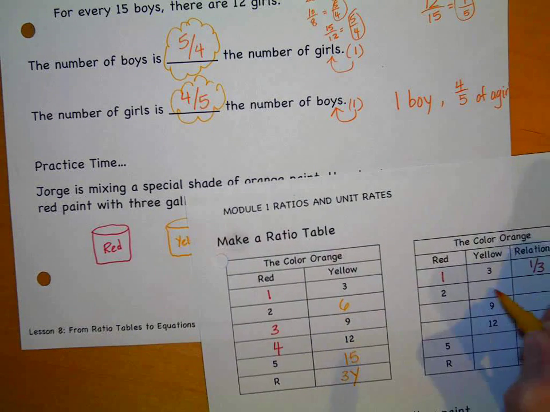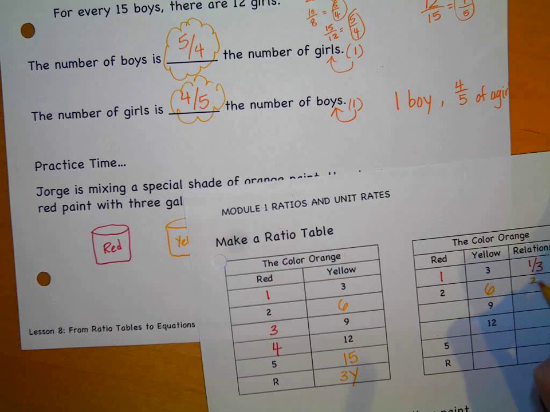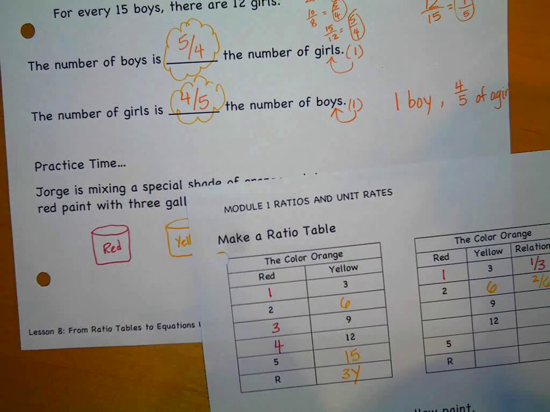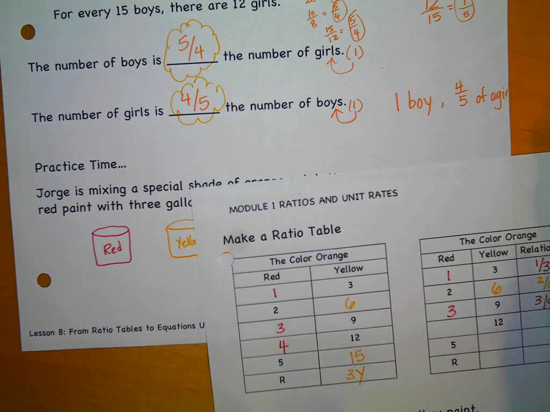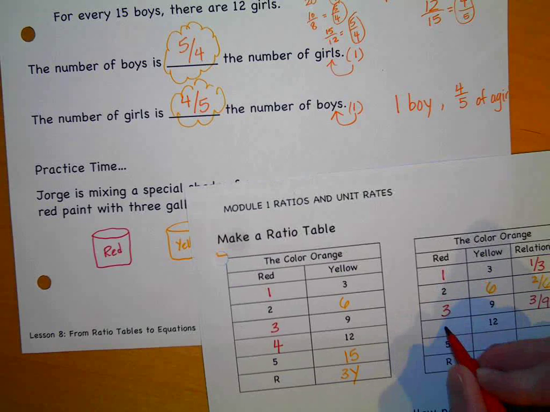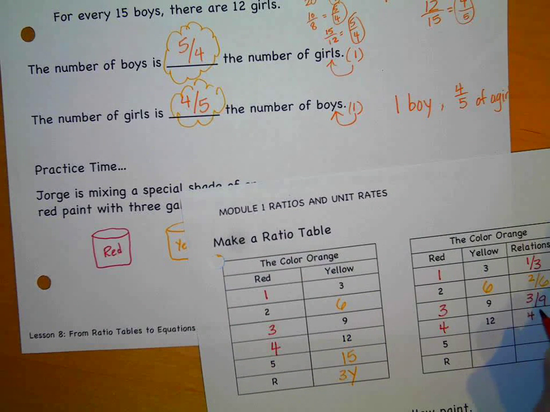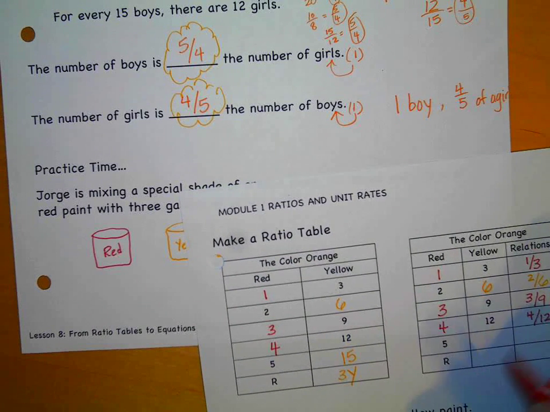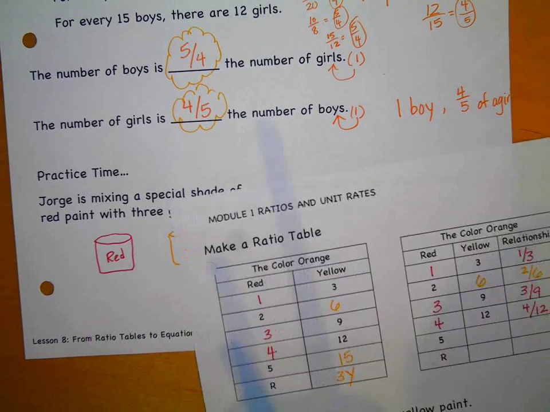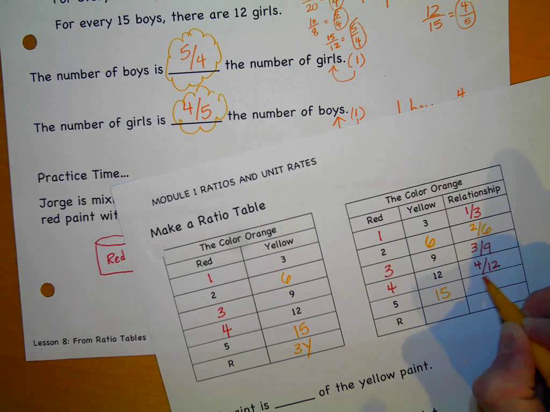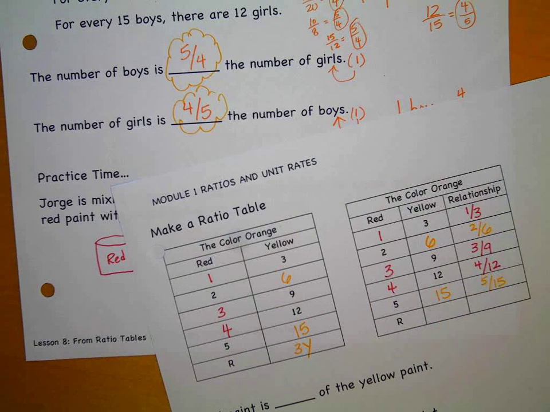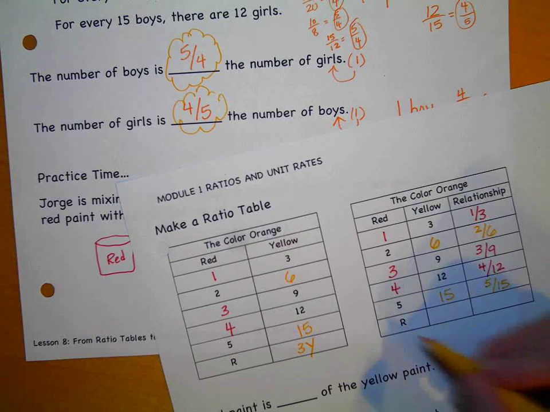Okay, for every 2 red, there are 6 yellow. So that would be 2/6, right? For every 9 yellow, there has to be 3 red, so that would be 3/9, right? And then for every 12 yellow, we'd have 4, so that would be 4/12. And then for every 5 red, you need 15 yellow, so that would be 5/15.